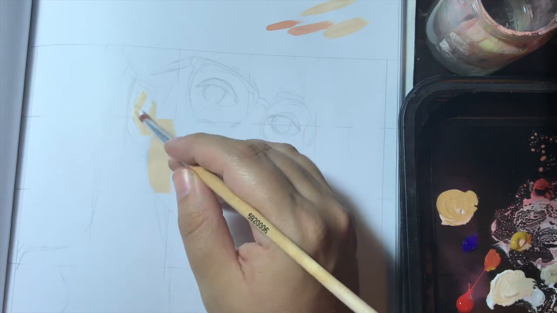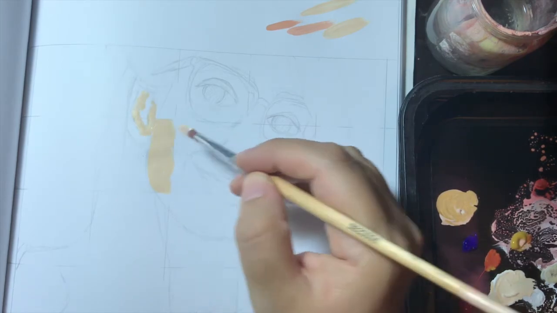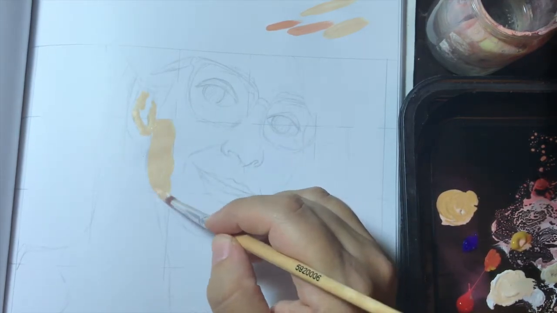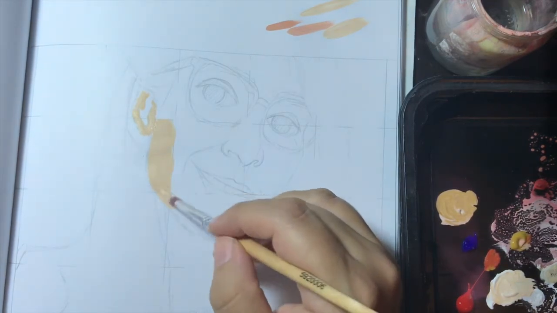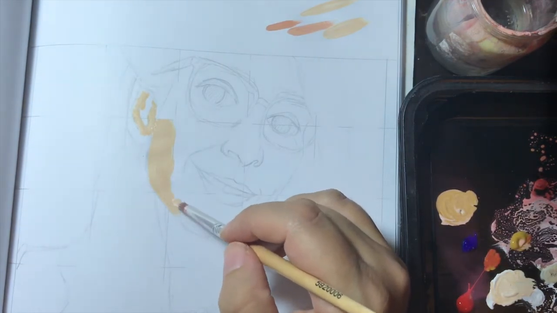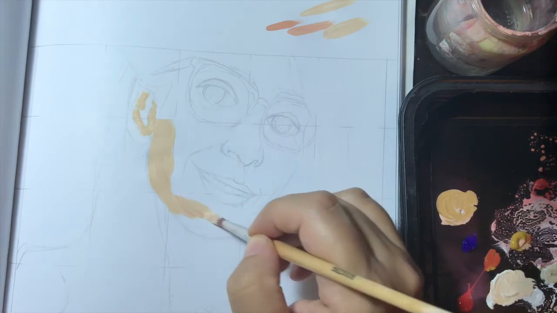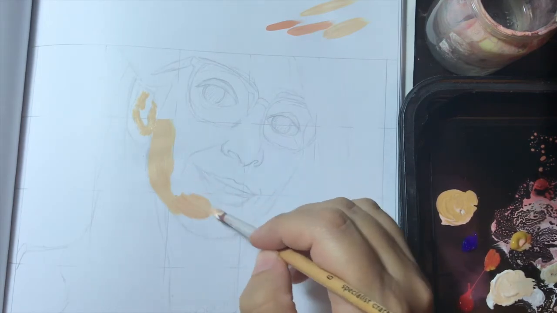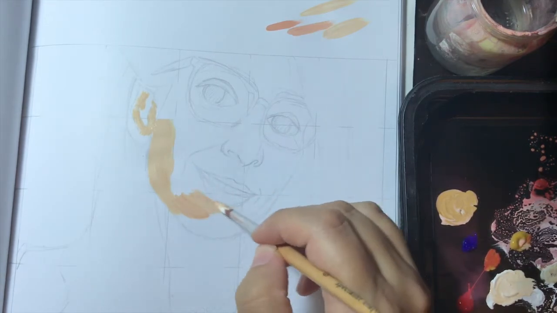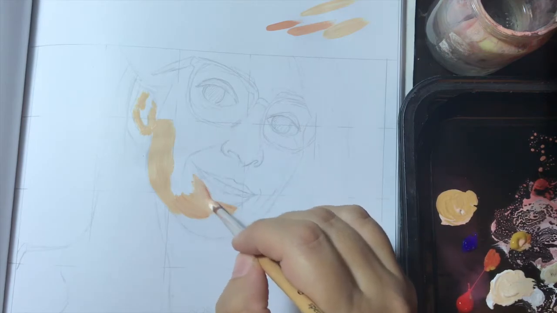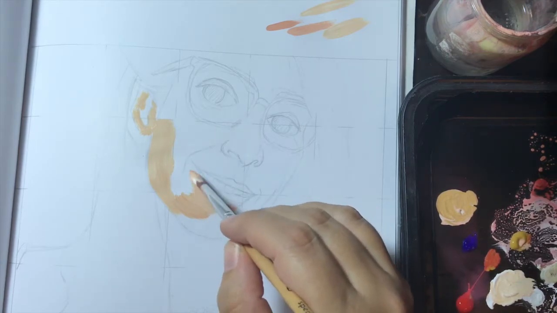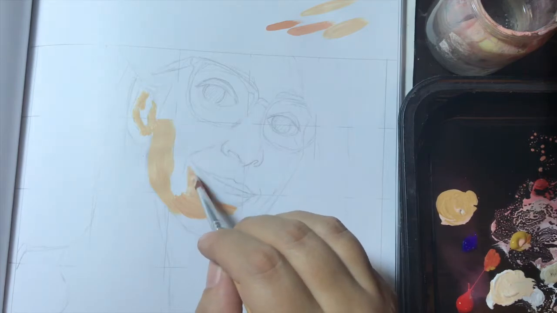As I've mentioned, I don't go quite perfectly grid by grid when I'm painting, mostly because I want to make sure that the colors look as even and balanced as possible, but it is a guideline so that I can get approximately the right tones that I need in my image by just focusing on smaller sections.